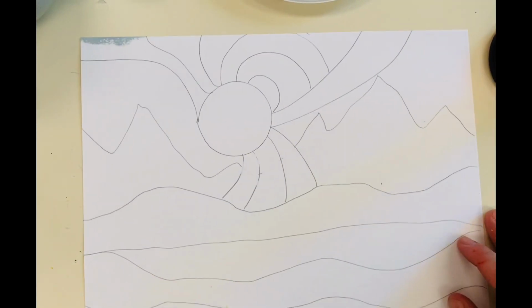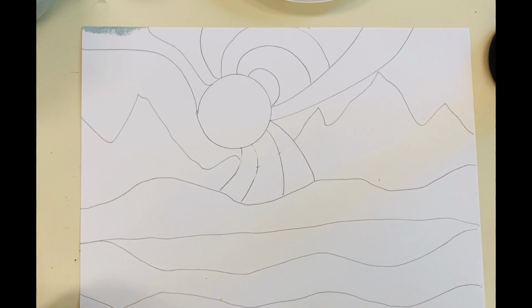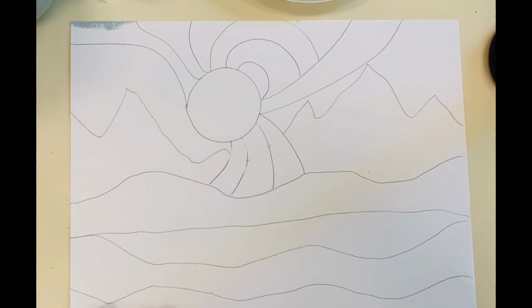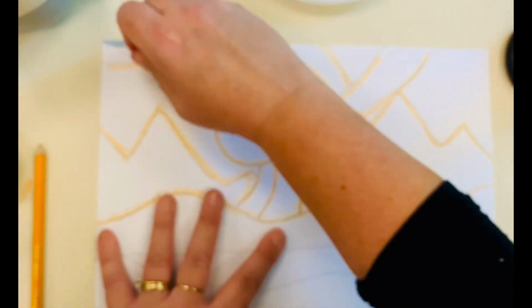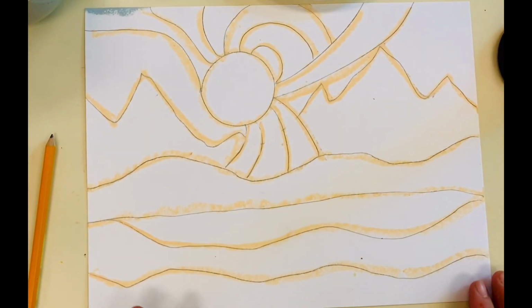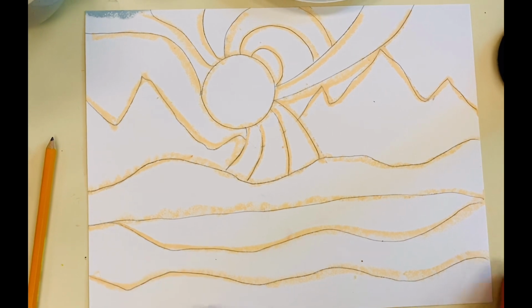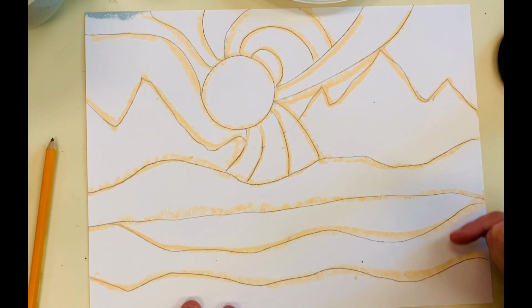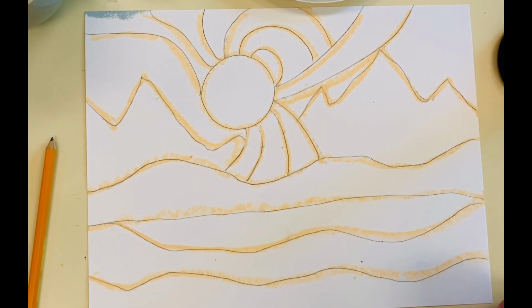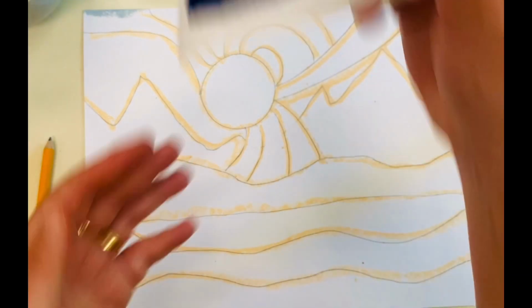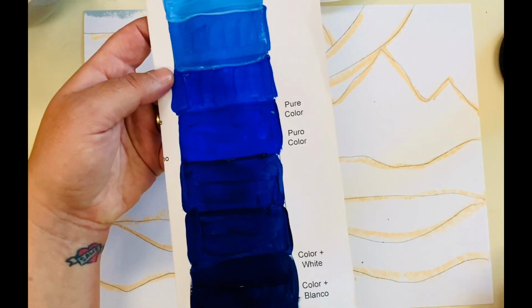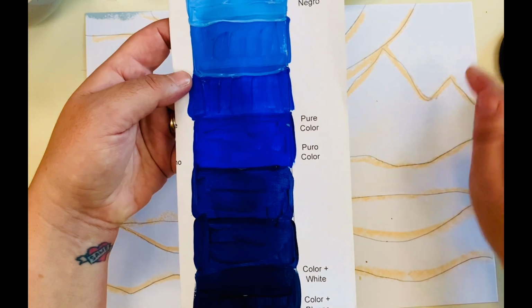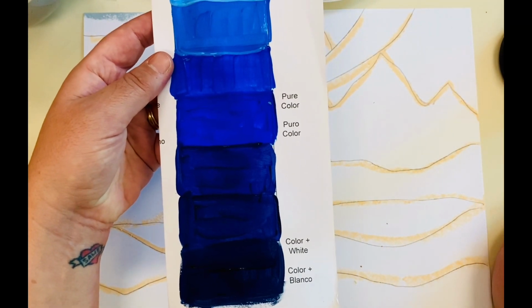All right. So I've got my simple landscape, and the next step is to trace everything with oil pastel. And you can choose whatever color you want. All right, so you can see I've traced all my lines. The next part of the painting will be to fill each of these areas with different values of color. So remember when we made our value scale? This is what we're going to use, all these different color mixes, to make each of these areas a different shade or tint of color.